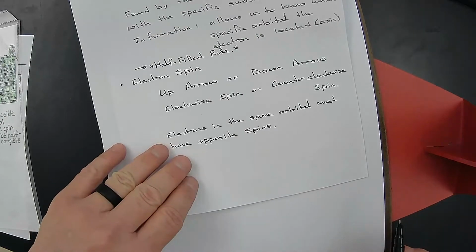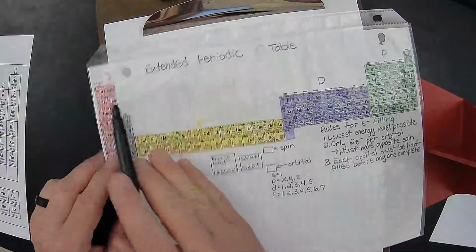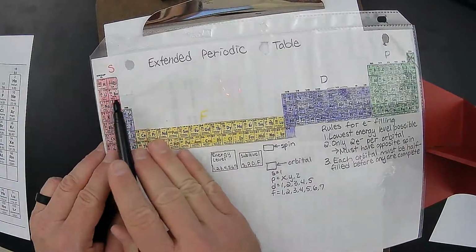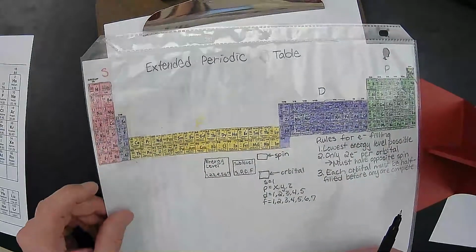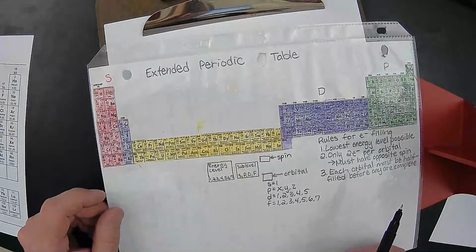As the electron spins, it creates a magnetic field, and those magnetic fields will interfere with each other, so they must have opposite spins. What we're going to do in this video is we're going to walk through the periodic table, looking at each one of the elements and the electrons within the element, and identifying a couple of factors about them.